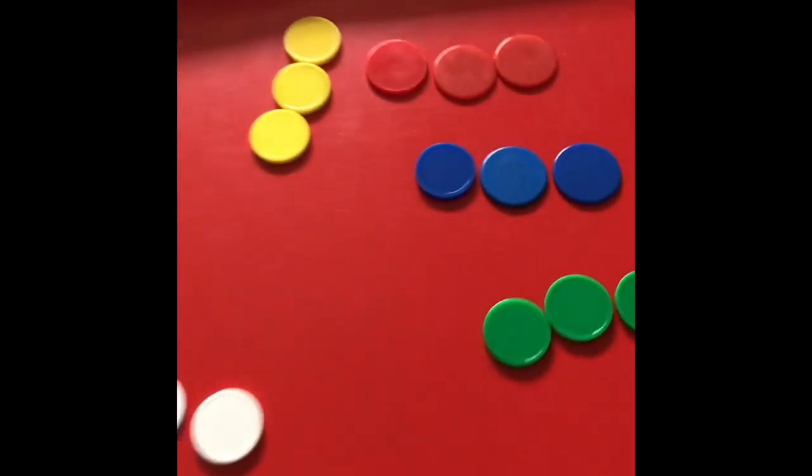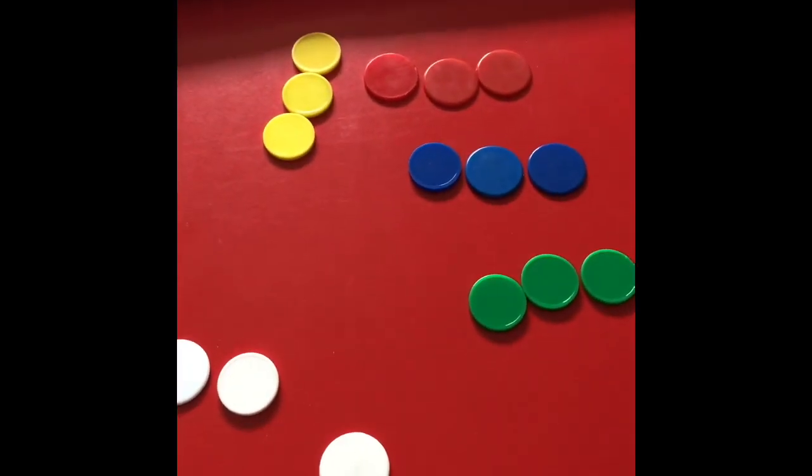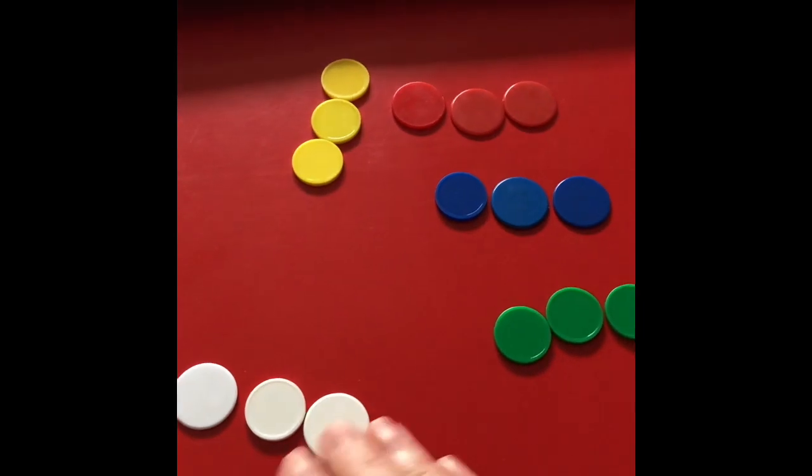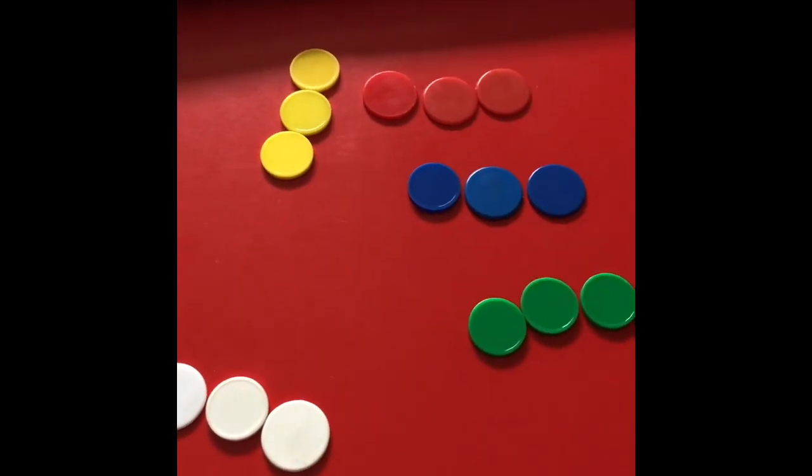So she might split them like this, and you say, okay, what have you made? She said, well, I've made groups of 3. How many groups of 3 have you got? I've got 5 groups of 3.